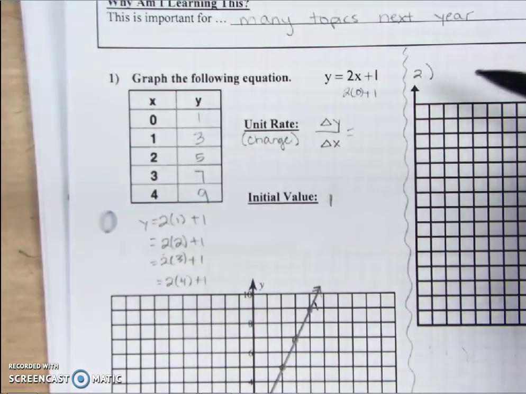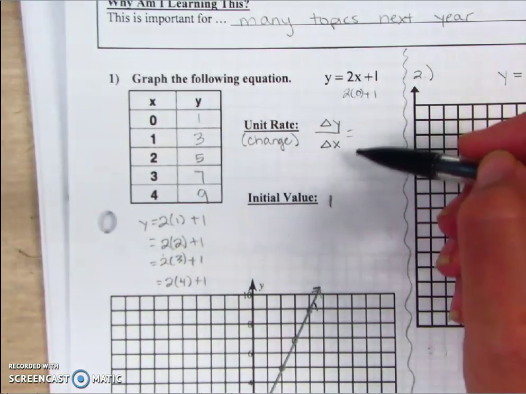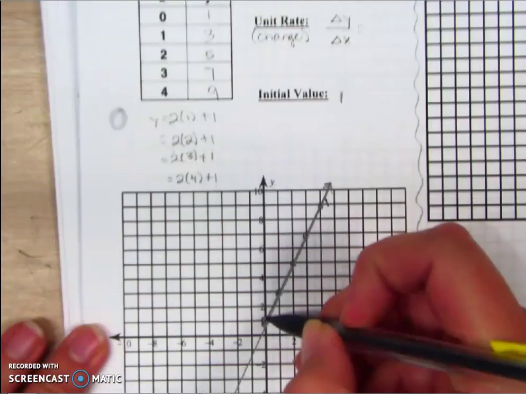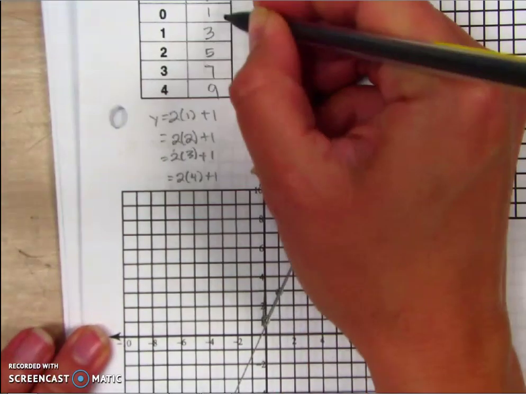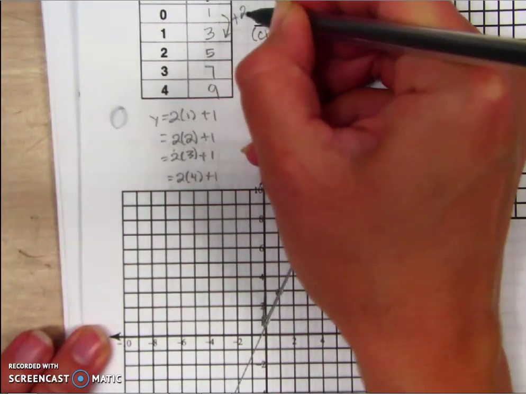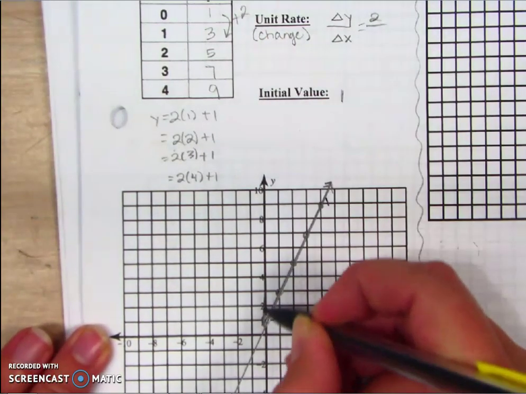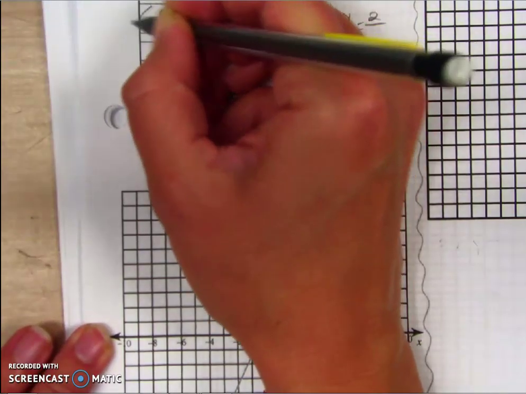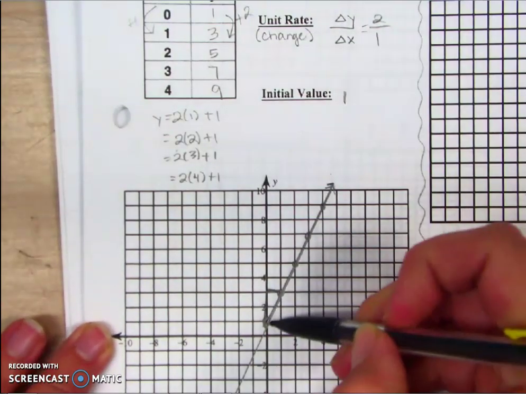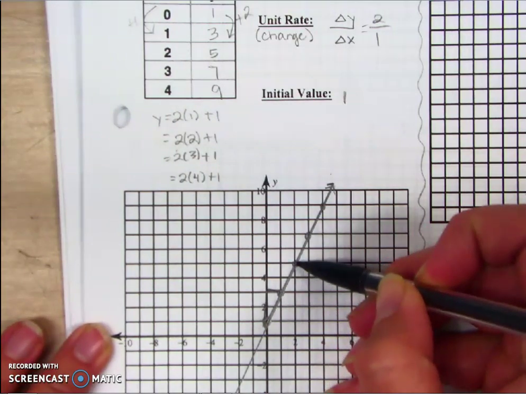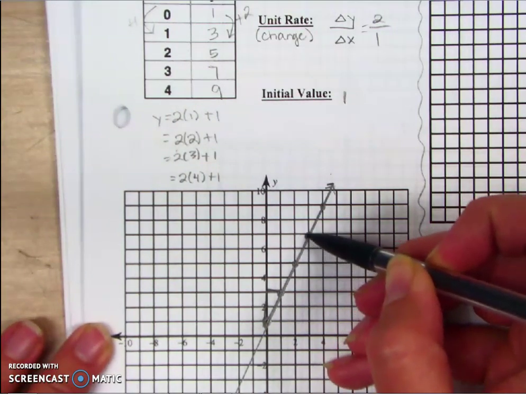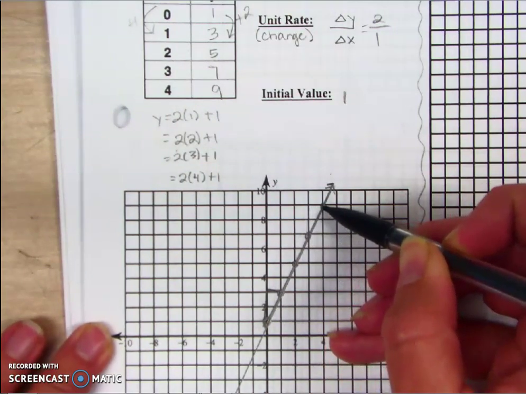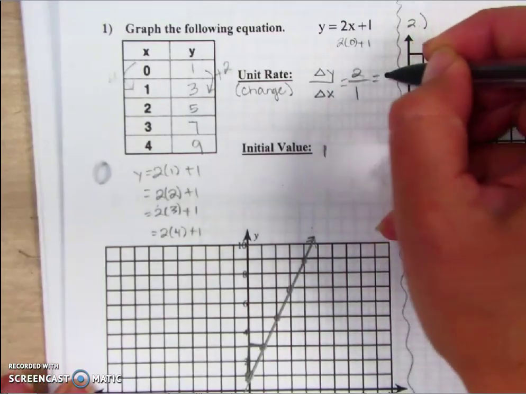All right, so now the question, what was the unit rate? Remember, that's how it's changing. So this is changing by going up 2, or in other words, they're adding 2 every time. Going up 2 every time we add 1 to the x. So it's adding 2 to the y for every 1 for x, and so that tells me our unit rate is 2.